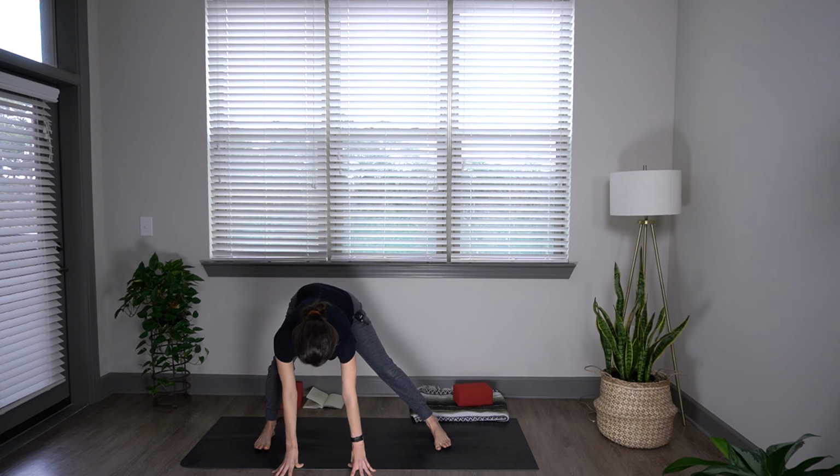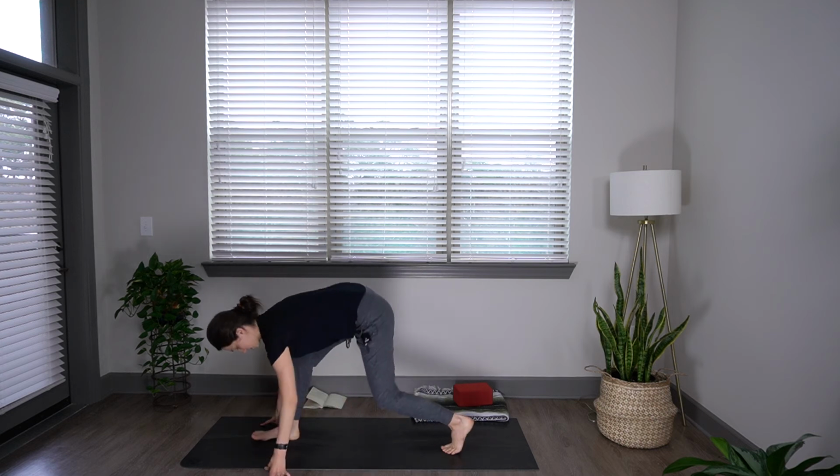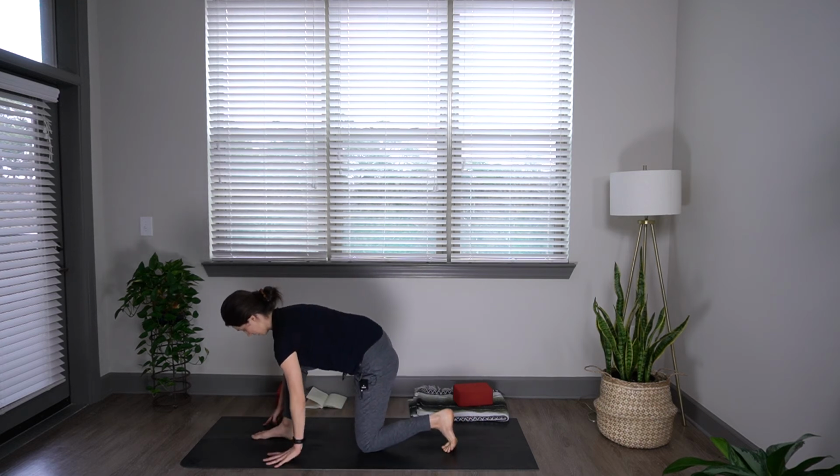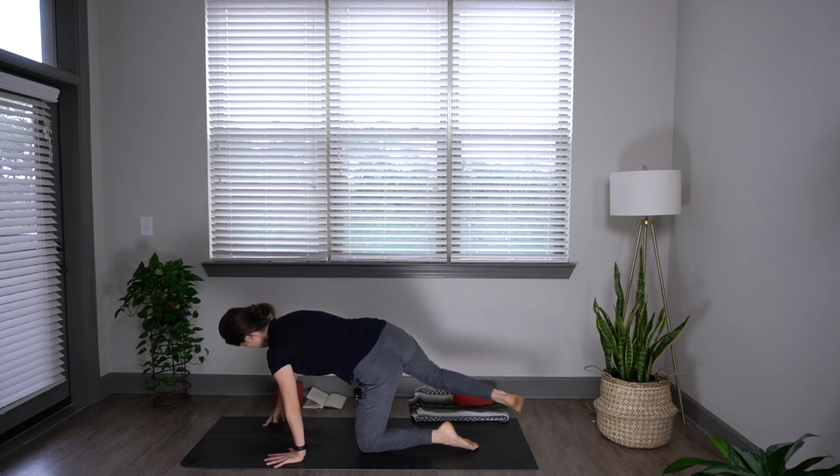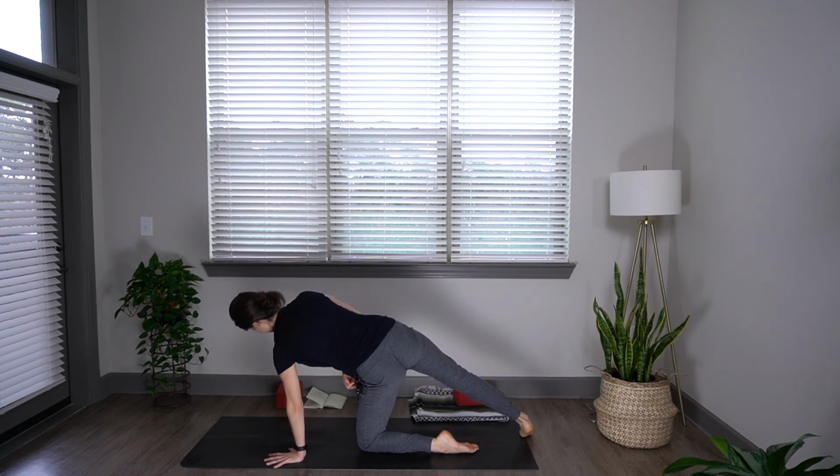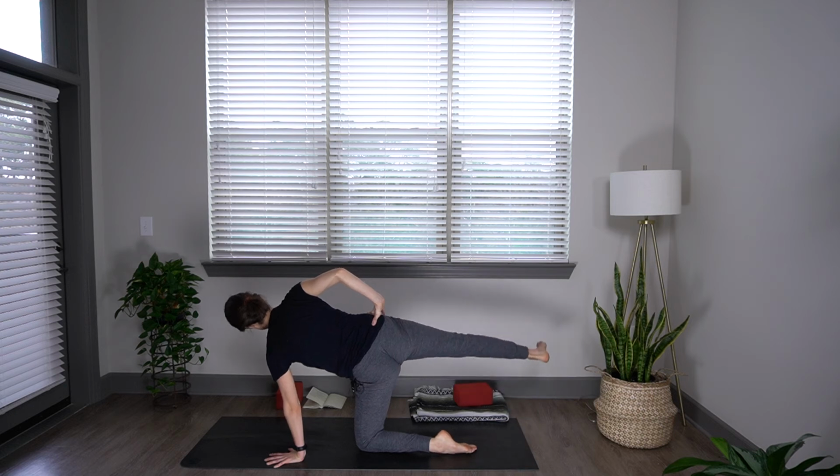Now we'll turn to the back, lower the left knee and the left hand, modified side plank. Right leg can go back. You can have it on the floor for now. Hug that left shoulder in. Feel this outer left hip and glute working to stabilize. Maybe that right foot lifts up.